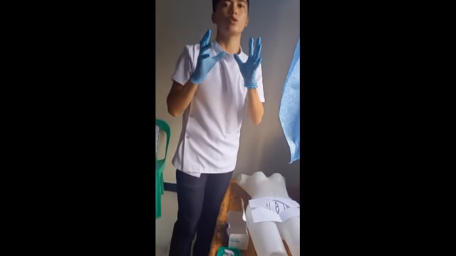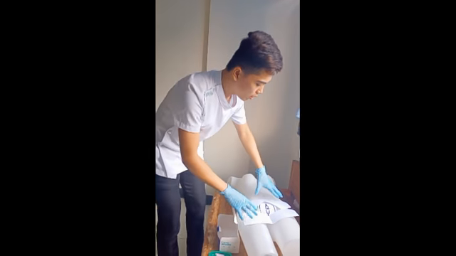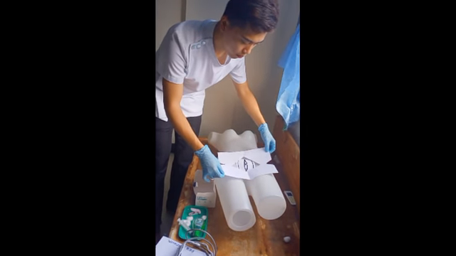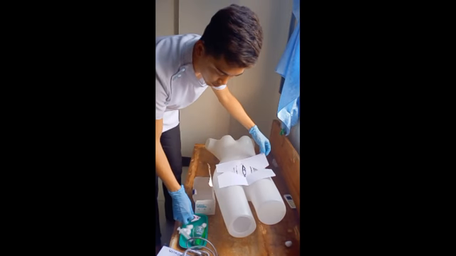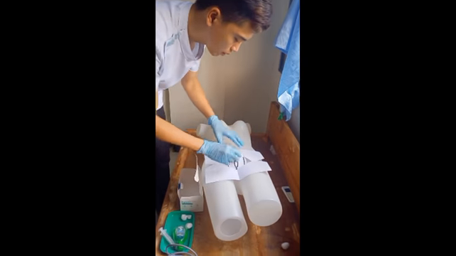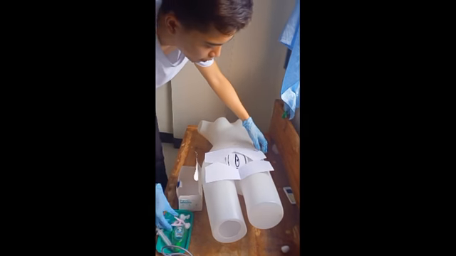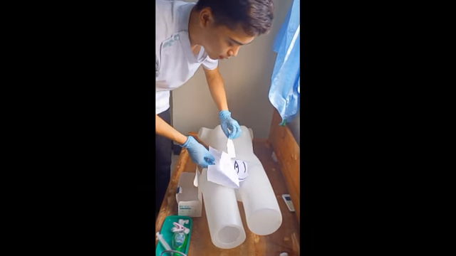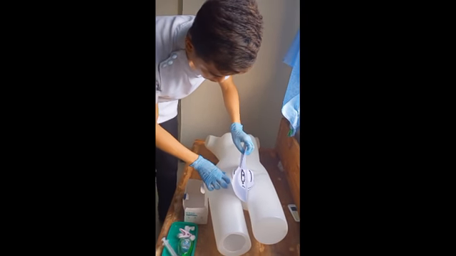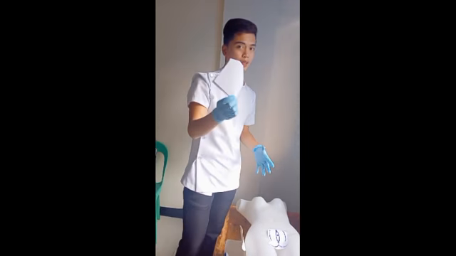And all the materials you use, you need to discard and put in the trash can. The next is I'm going to clean, and remove the sterile drapes and put them in the trash can, okay?